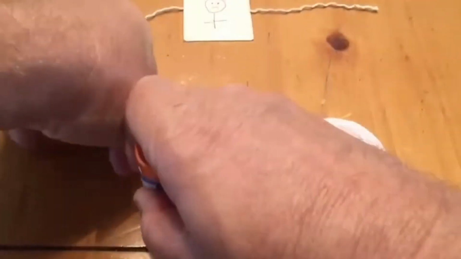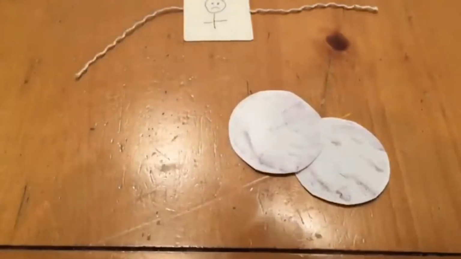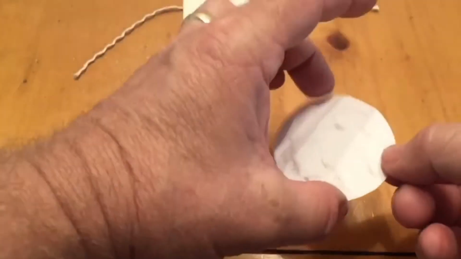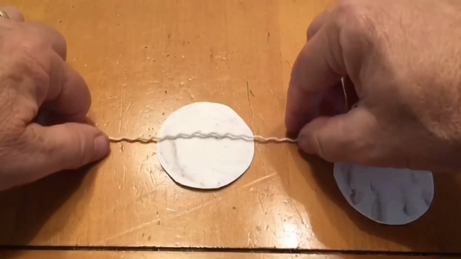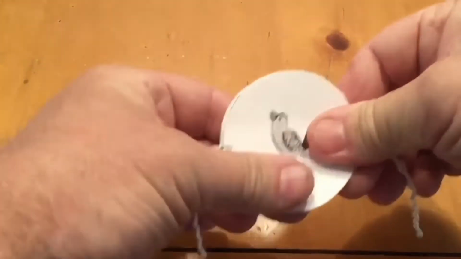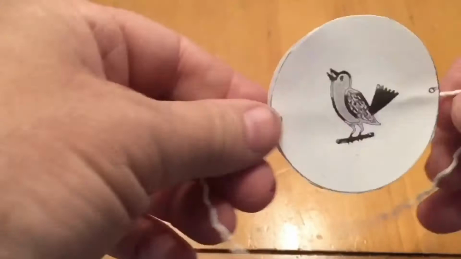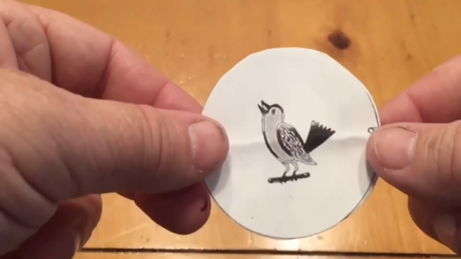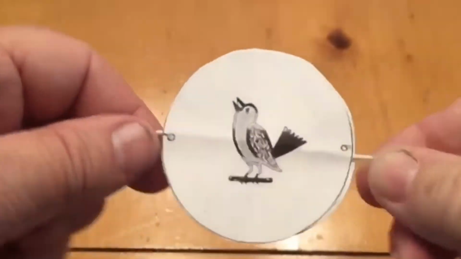You want to make sure that the bird is right side up, that's the easy way for me, and the cage is upside down. Then you put your string right down in the middle, bird's right side up, and then you'll have the cage the other way. So go ahead and check to make sure the cage is upside down on the back. It's very important, and the bird is facing straight up.